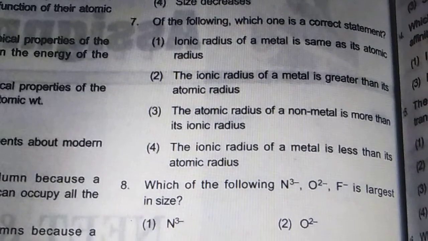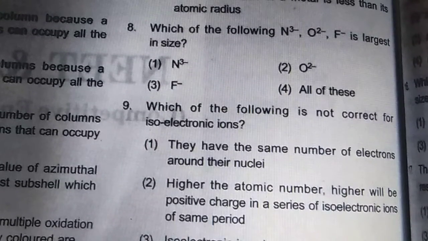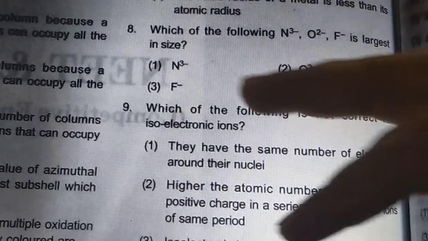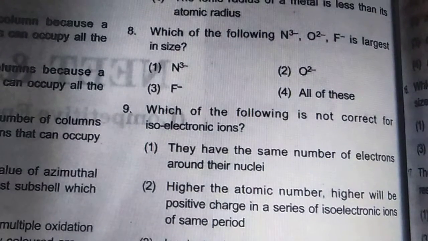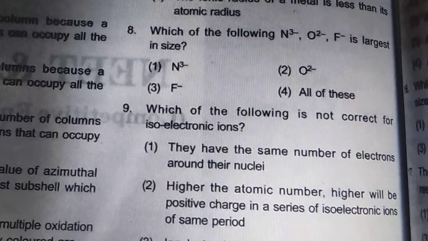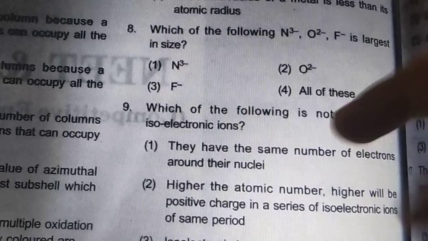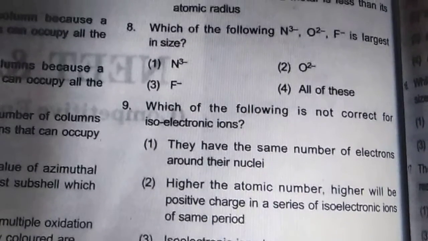Student, the greater the negative charge on the atom, the greater will be the size. See, student, here there is a 3 negative charge, and they are all isoelectronic. Here is a negative charge, here is negative, all are negative charge. But when the negative charge is there, we have to check which one has the highest negative charge. So nitrogen is having -3. So the correct answer will be option number 3.